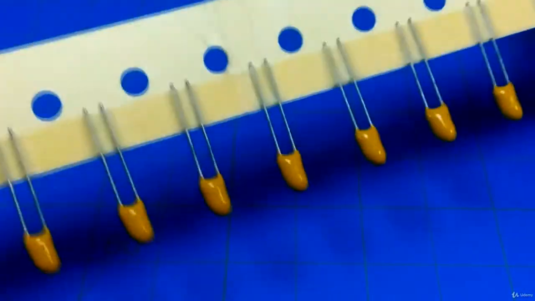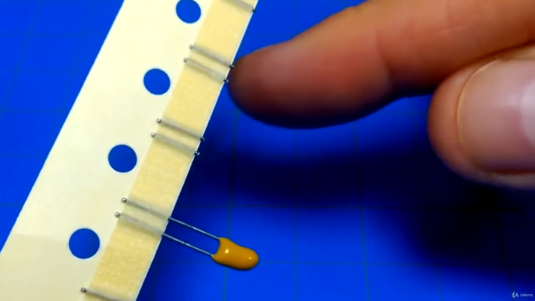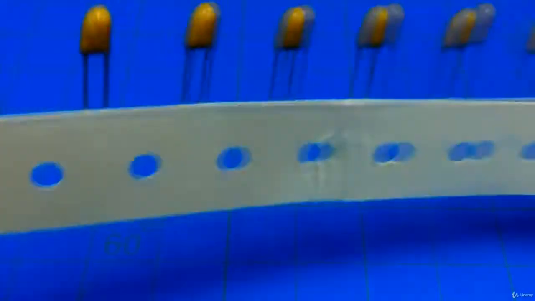And now, so what is this? So this is a tape, and this is kind of how these things come. So again, these are through hole, and so see, these are cut. So I cut these off. So now, if this was a manufacturer, a robot, this tape would be loaded into a machine, and it's usually on a big reel.